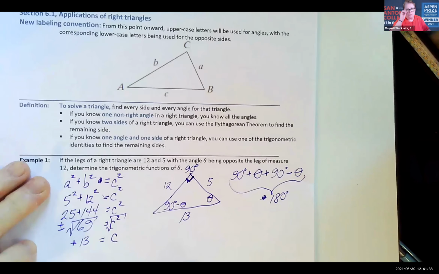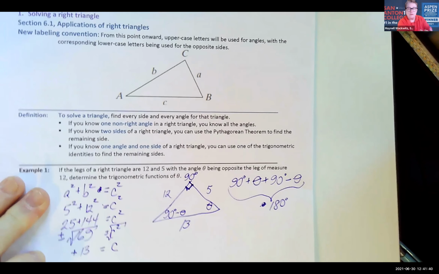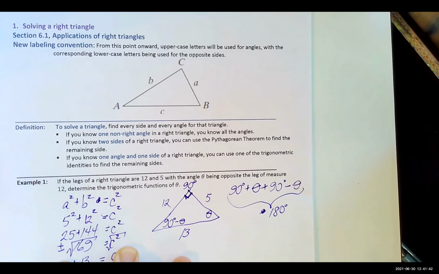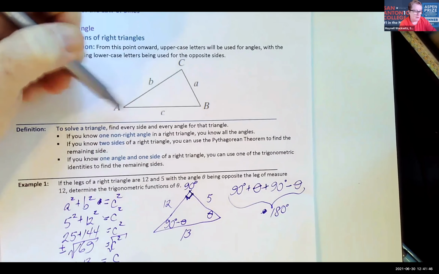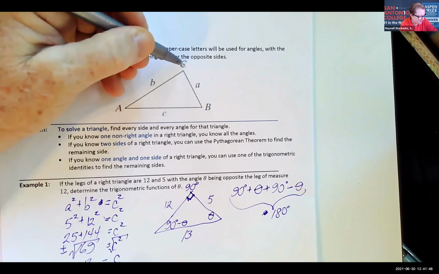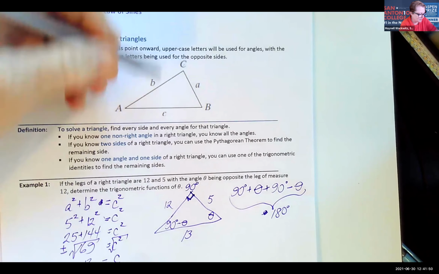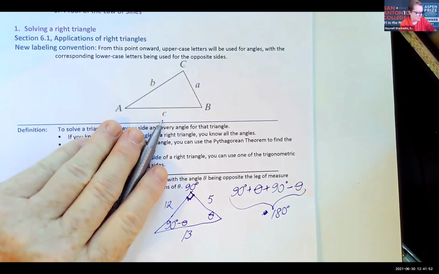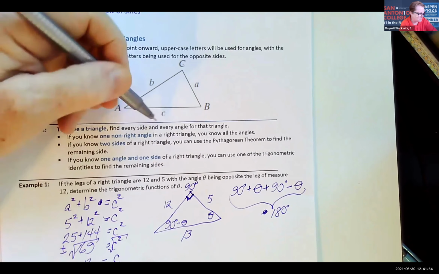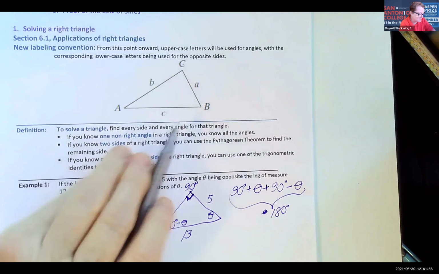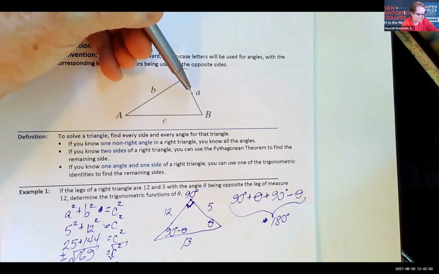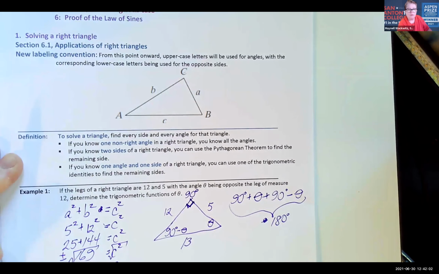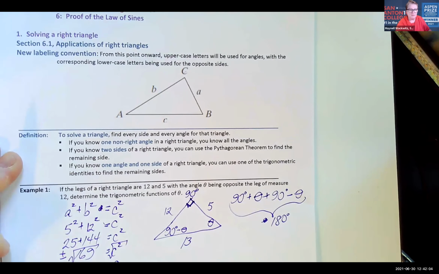So just to recap, from this point going forward, the angles of the triangle will be capital letters. The sides opposite each angle will be a lowercase corresponding letter. So side c is opposite angle C, side little b is opposite angle B, side little a is opposite angle A, whether or not one of them is a right angle.